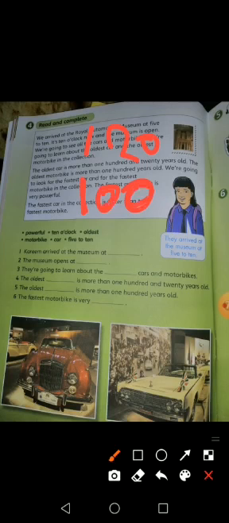Okay, so what is the oldest? The car is the oldest, right? The car is the oldest. The car is older than the motorbike. Okay, the car is older than the motorbike, but both of them are old, right? Both of them are too old.